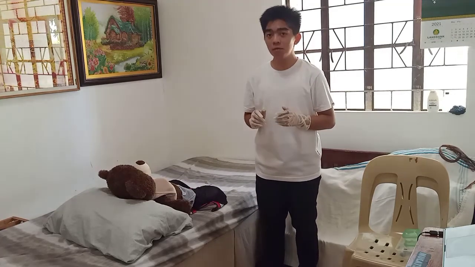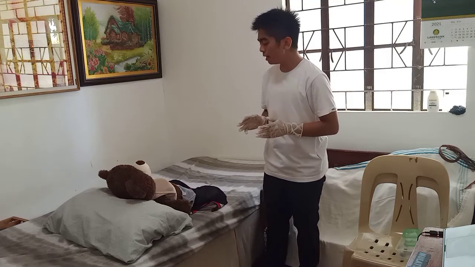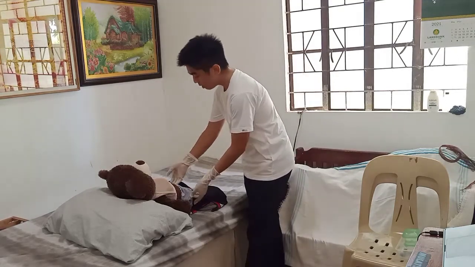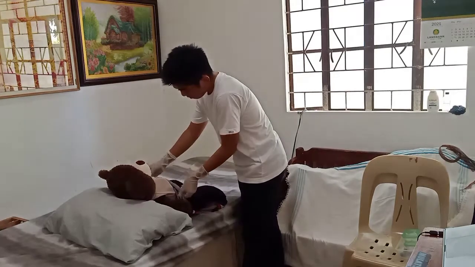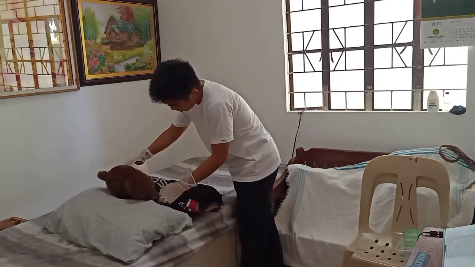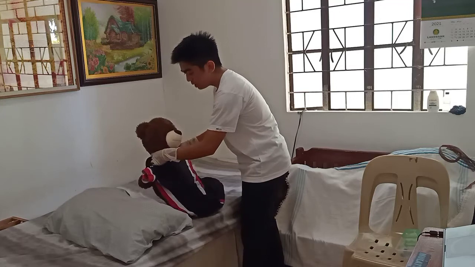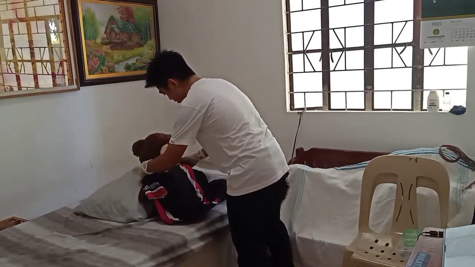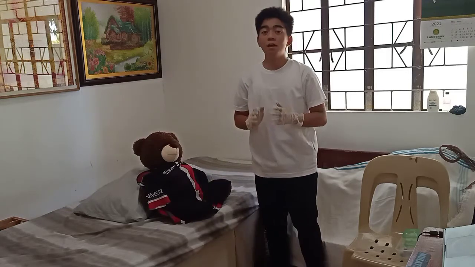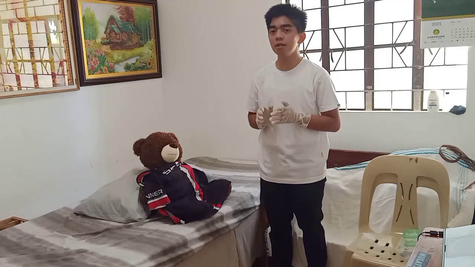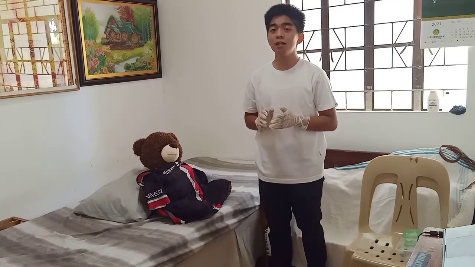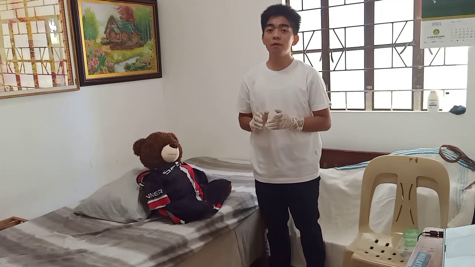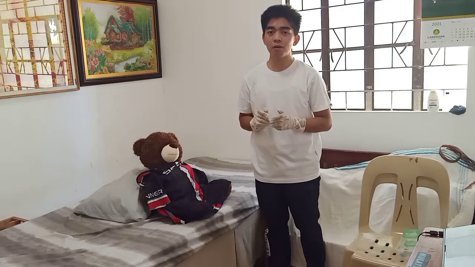Okay, so now we have to assist the client to put back his or her dress. Then we assist the client again to a sitting position, and we have to teach the client the technique for proper breast self-examination. And after that, we have to document any findings in the client's record.